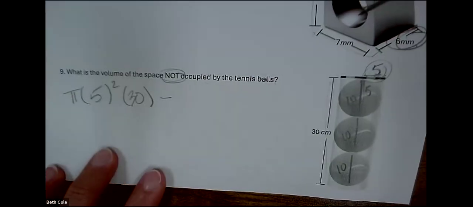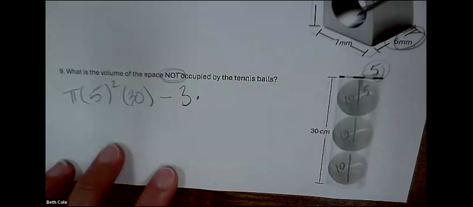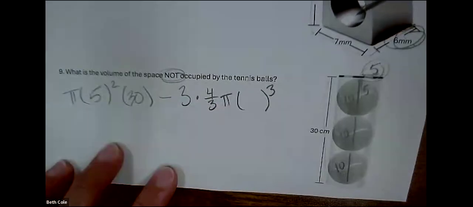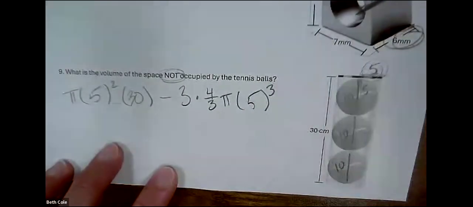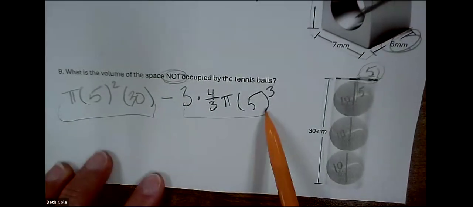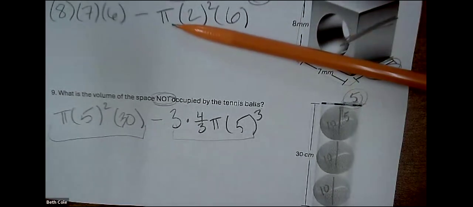Minus, and then we're going to subtract the tennis balls. So how many tennis balls are there? 3. And they are spheres. So we're going to multiply this by our sphere volume. So there's 3 of them, and we want spheres. So it is 4/3 pi r cubed. And we said our radius is 5. So you want the whole cylinder, and you're subtracting 3 of the tennis balls. And again, I made you watch me type all the ones on the front page. I think you're okay with the calculator, so I'm not going to make you watch me type them in the calculator.